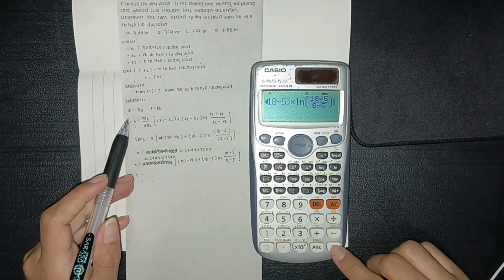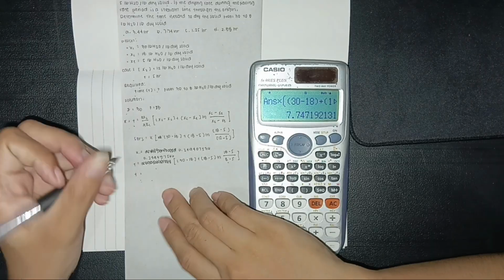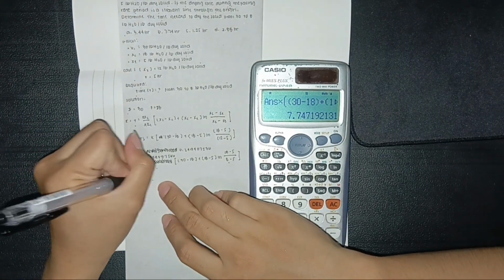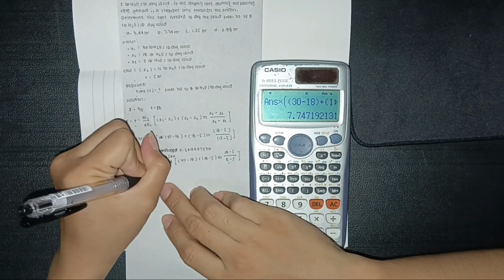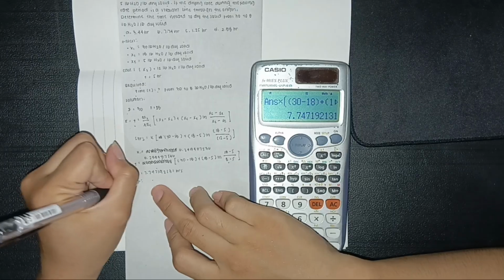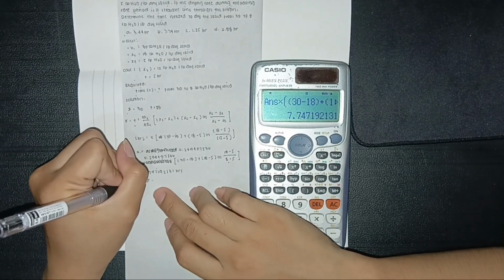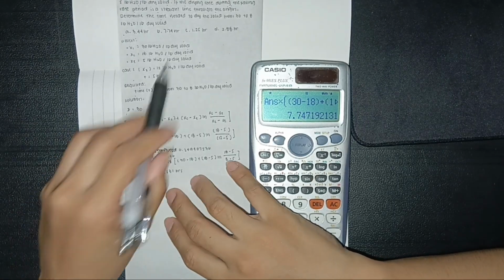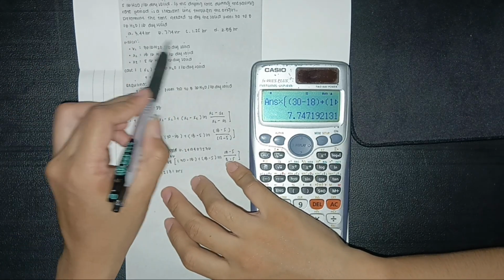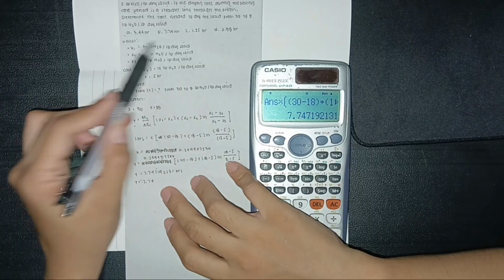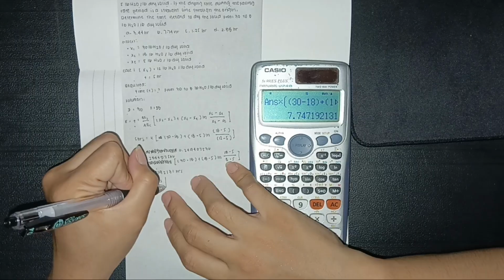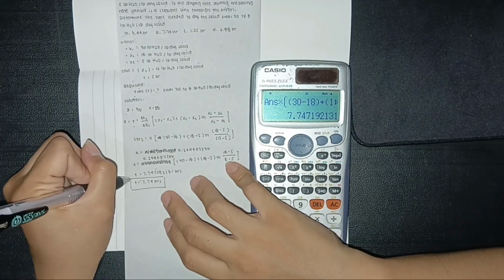So our final answer would be 7.747192131 hours. So we're going to put it in 2 decimal places, wherein the multiple choice is. So that is our final answer, 7.74 hours.